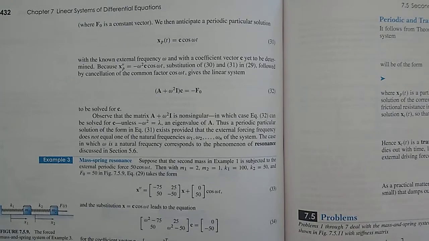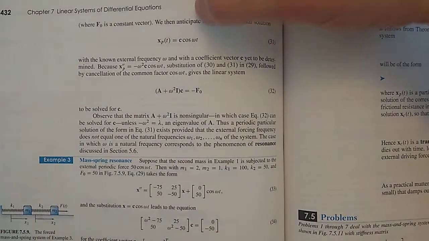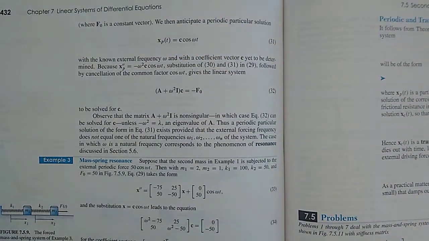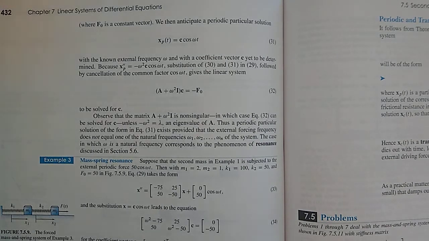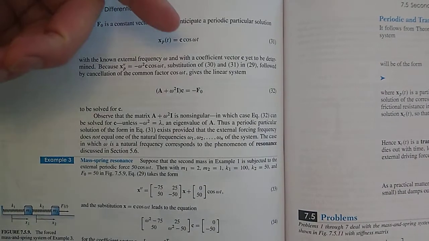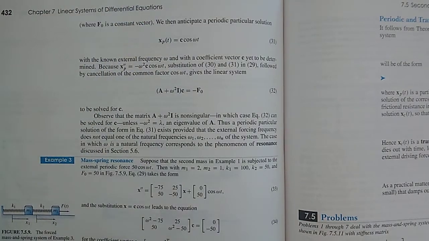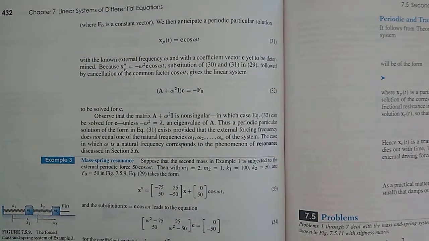And if our f, be unblurry, there we go. If our f has a cosine involved, then we're going to guess that our particular solution also has a cosine involved. And this is, roughly speaking, a common theme. We generally guess that our particular solution should take the same form as the non-homogeneous part. So if the non-homogeneous part is a cosine, then we're going to guess a cosine. And we're going to guess that this is times some vector c that is yet to be determined.